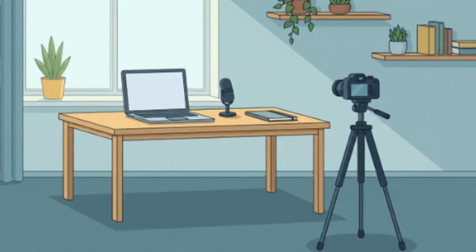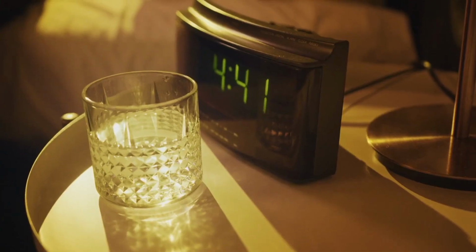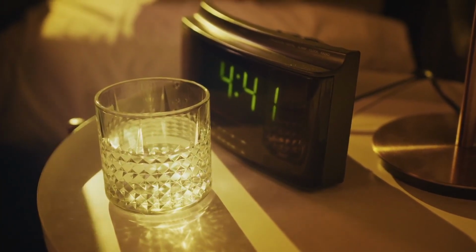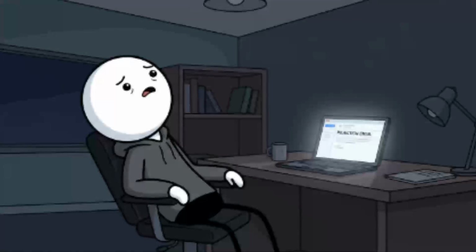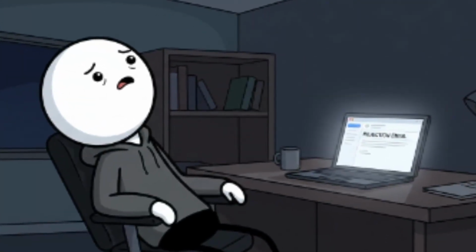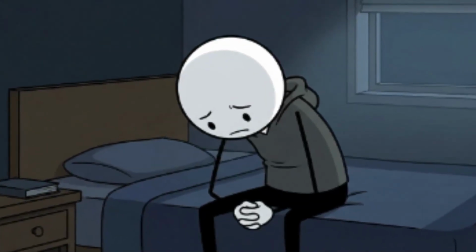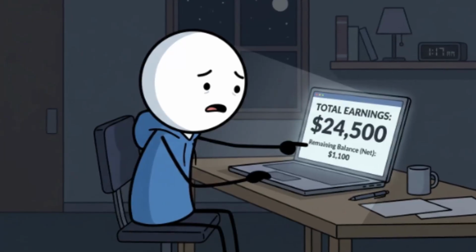Third is login consistency. If you're logged into a different account than the one you used when setting up payments, the app may hide or disable the payment method option completely. Log out and log back in using your original sign-in method, then check again. This alone fixes a large number of can't change payment method issues.